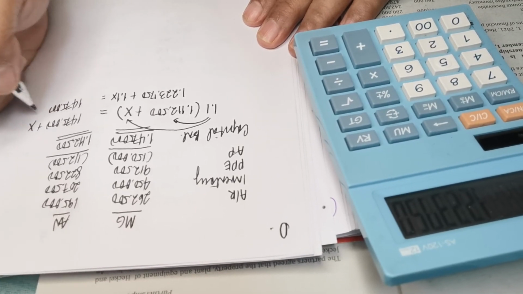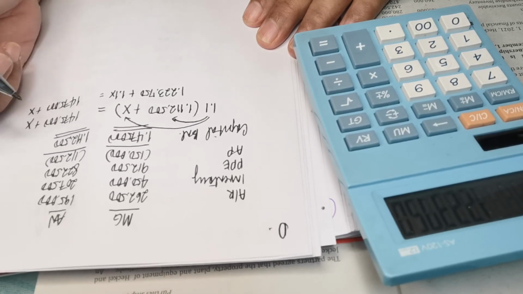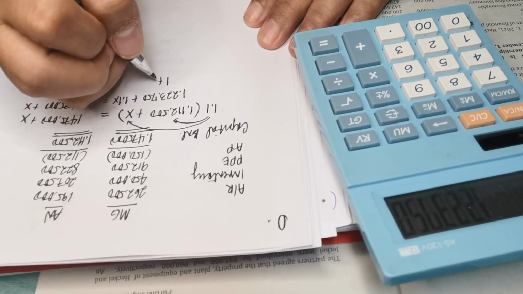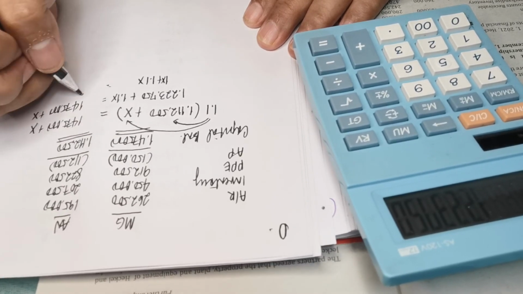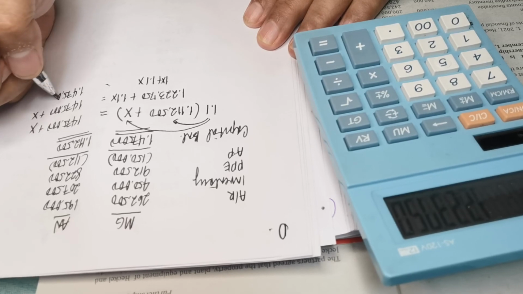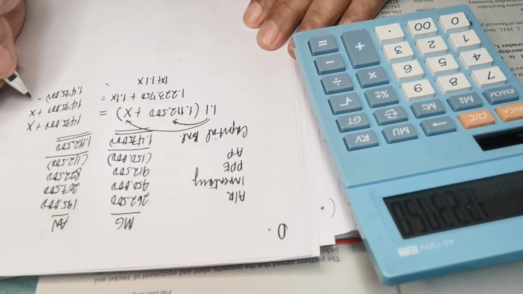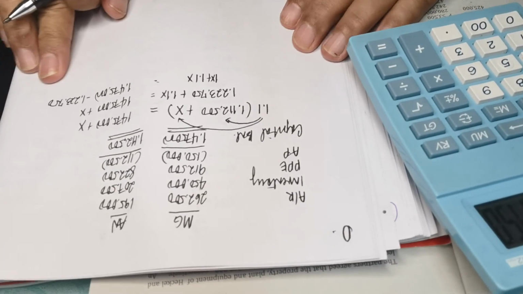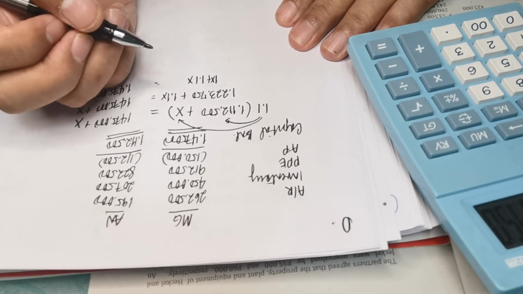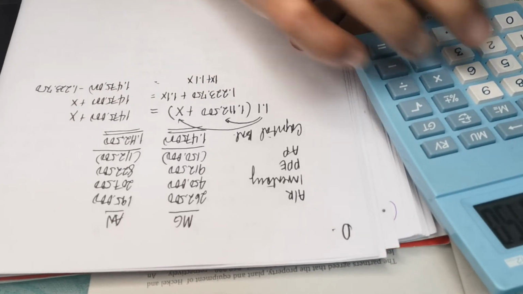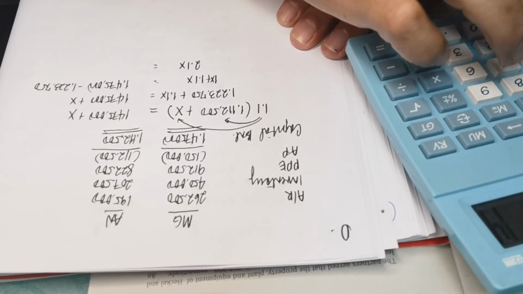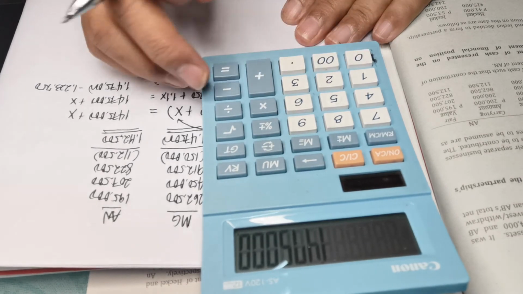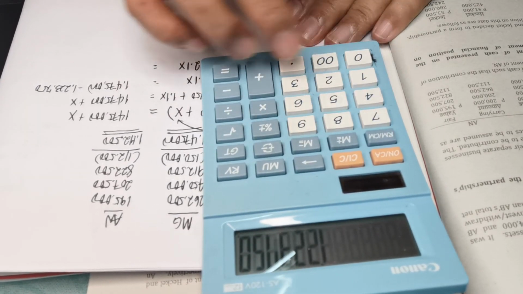Is equal to 1,475,000 plus X. So, gagawin natin transposition. So, this is 1.1x minus 1x is equal to 1,475,000. Transpose natin. So, positive magiging negative, 1,223,750. So, this 2.1 of x is equal to 1,475,000 minus 1,223,750.